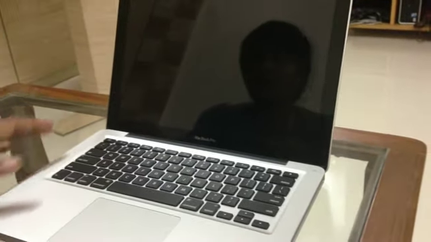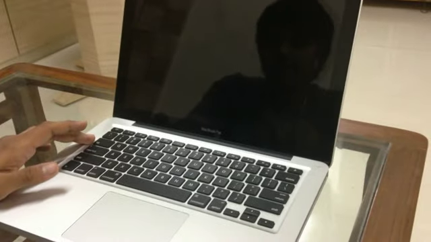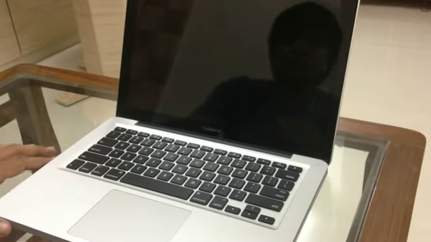This is the laptop from inside. This is the complete screen. This is the keyboard with the backlight and a trackpad. This laptop has an i5 processor, 500 GB hard disk and 4 GB RAM.